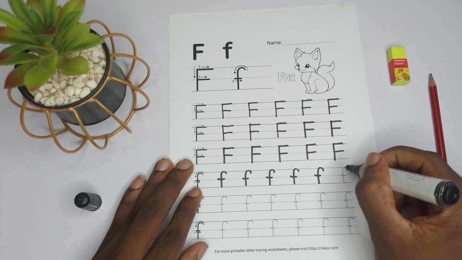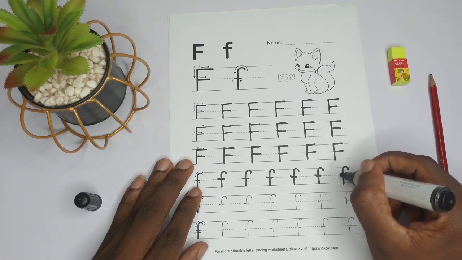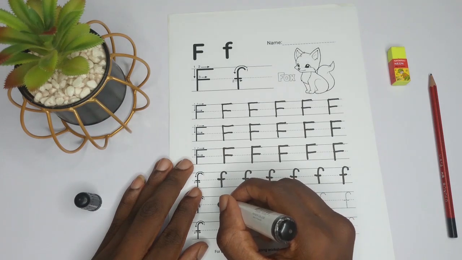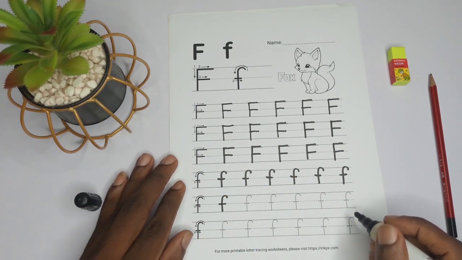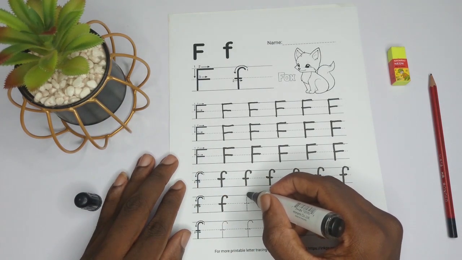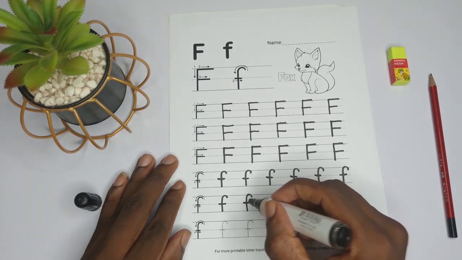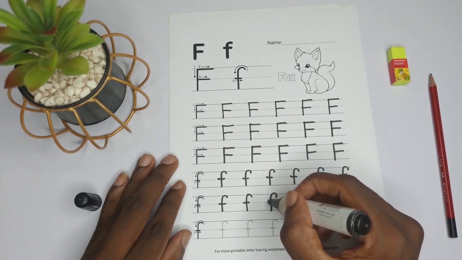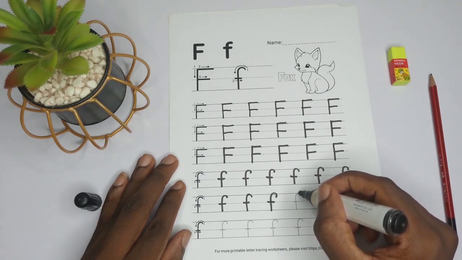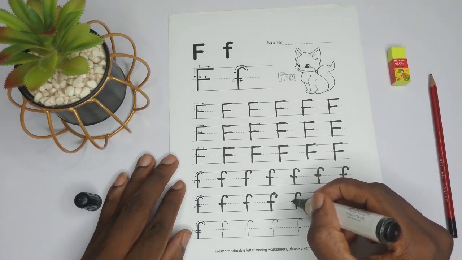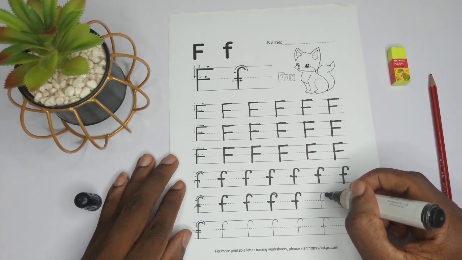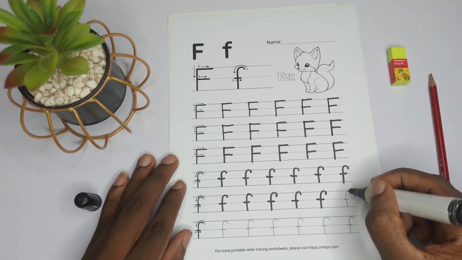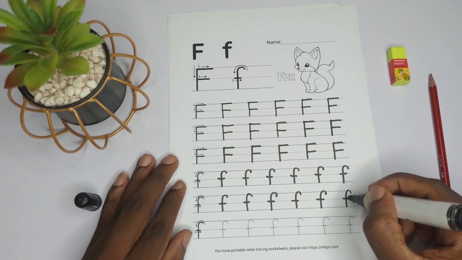Very good. Curve, top, bottom, we connect. We curve, top, bottom, we connect. Very good. We curve, top, bottom, we cross. Curve, then we cross. Take your time and do it nicely and gently. Very good.